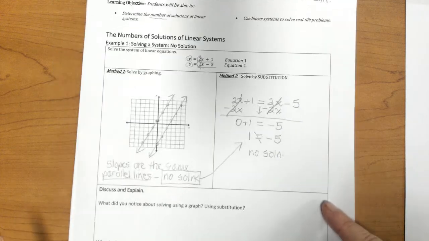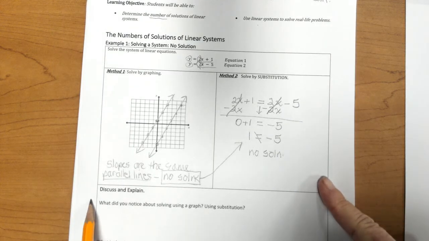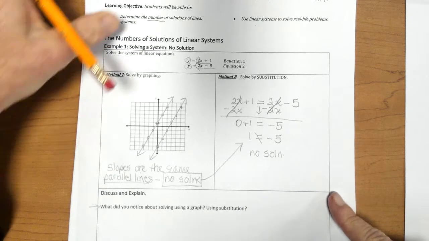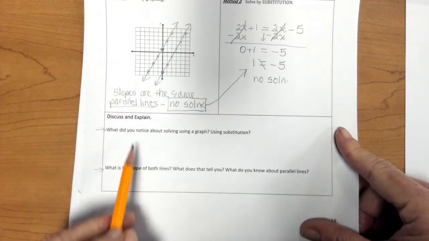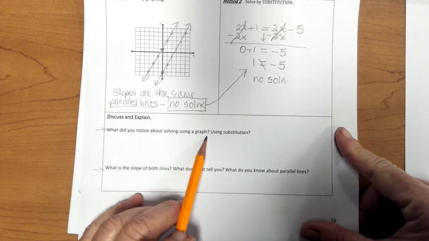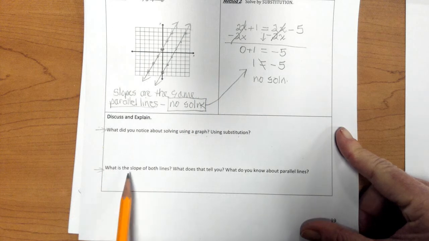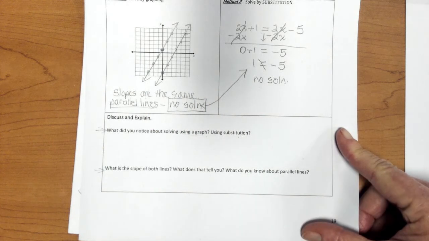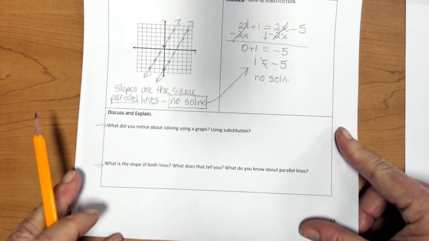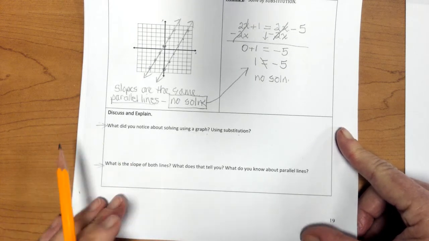So, one of the things I want to make sure that you write in the discuss and explain boxes down here: What do you notice about solving using a graph, using substitution? So what did we just discuss? And what is the slope of both lines? What does that tell you? What do you know about parallel lines? So you should go back in and you should definitely answer those questions.